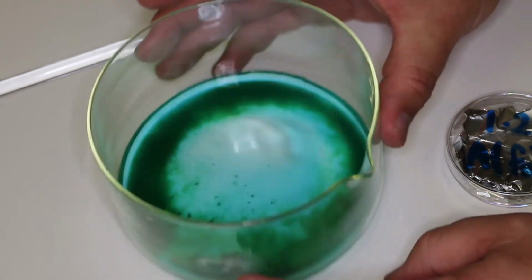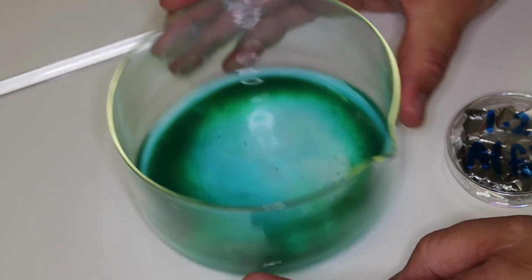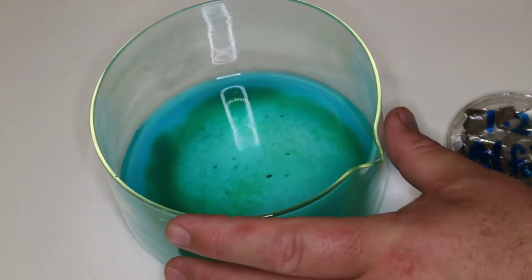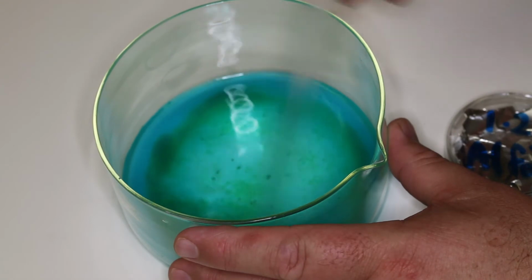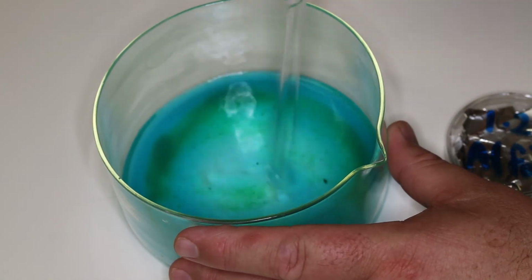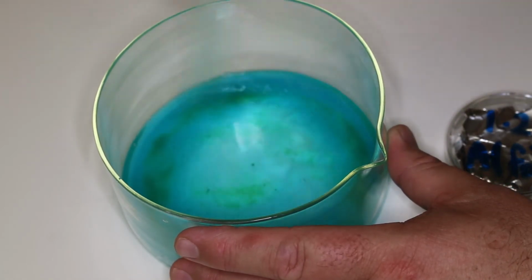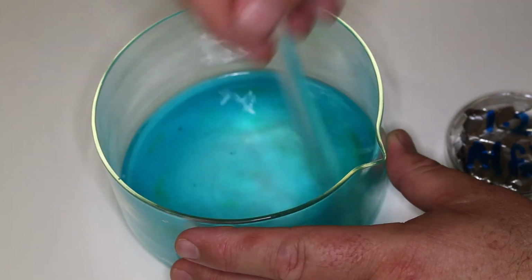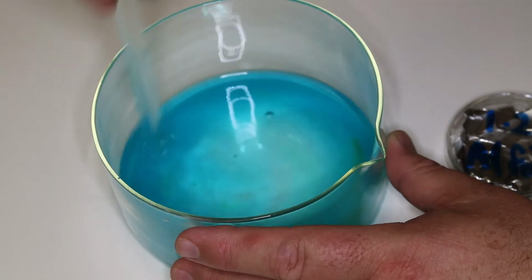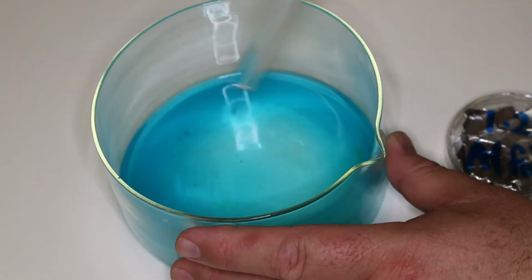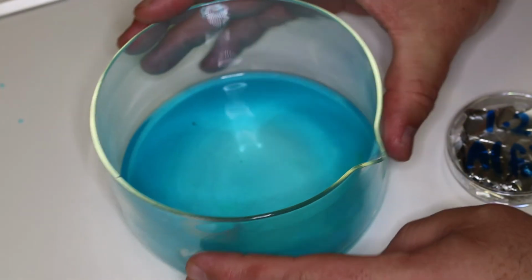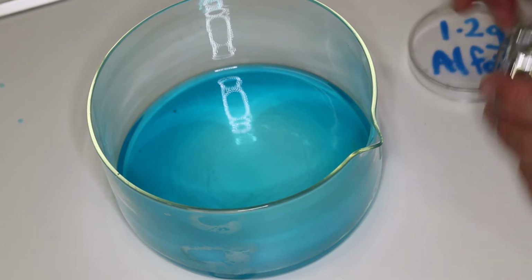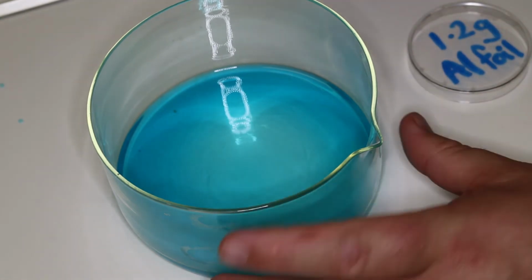You can see we're getting a greeny solution initially, and then as it starts to dissolve, it'll go more bluey. Nice sound effects. Alright, so now we have our solution of copper chloride. Now I'm going to add 1.2 grams of aluminium foil, and let's see what happens.